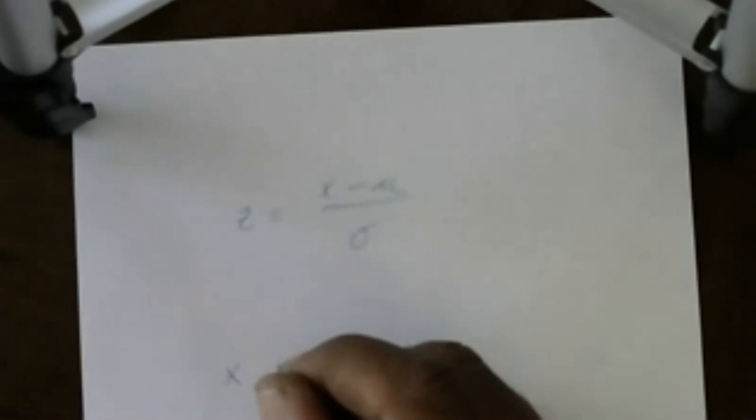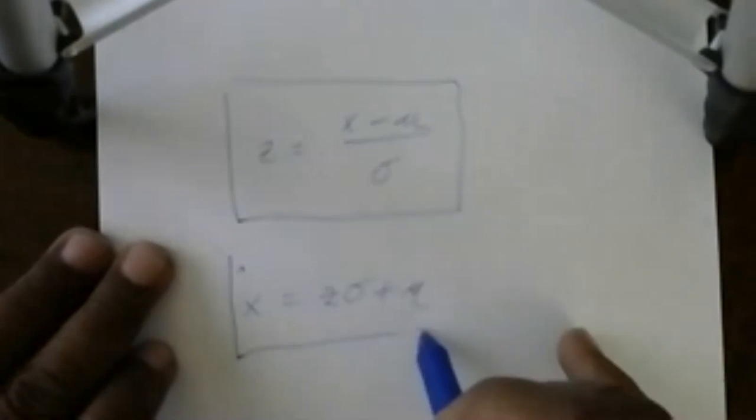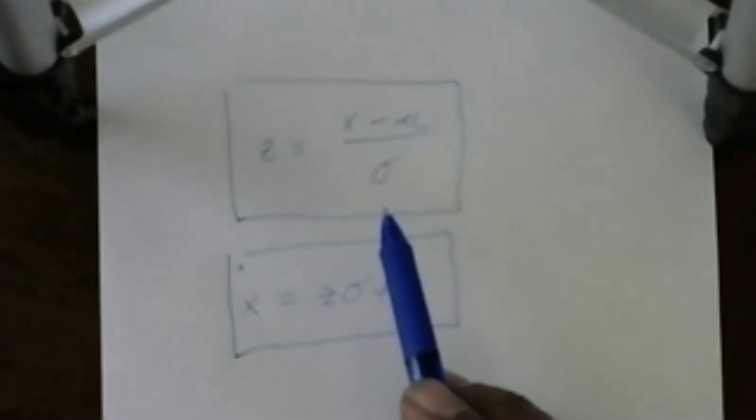So that formula will look something like this: X is equal to the z-score times the standard deviation plus the mean. All right, so here are the two formulas involving z-scores.